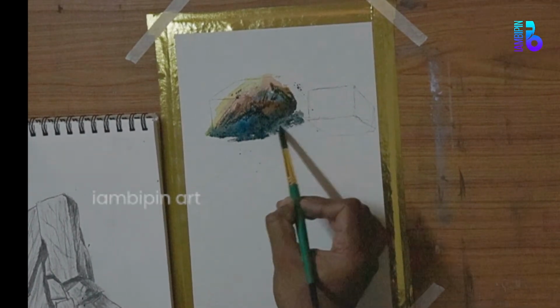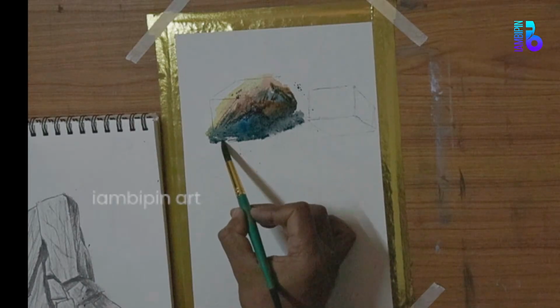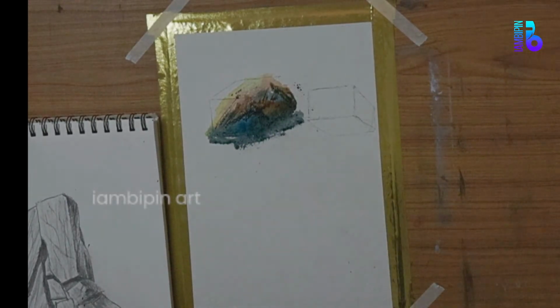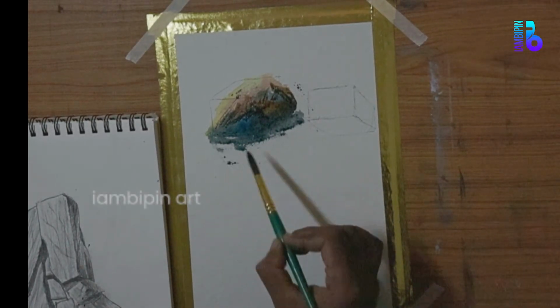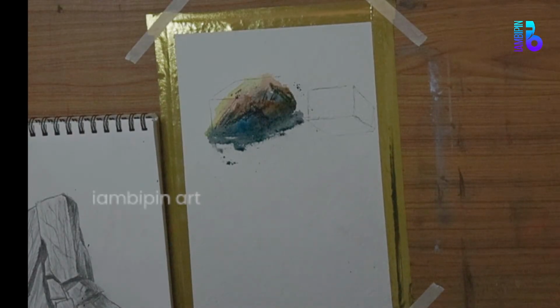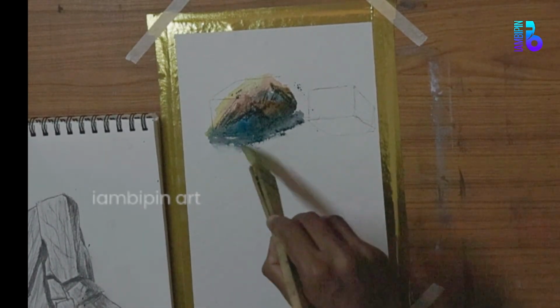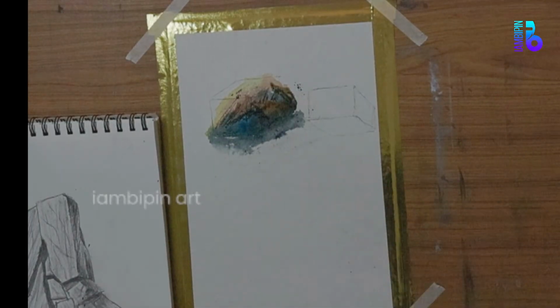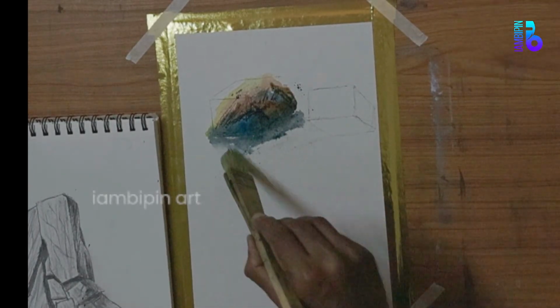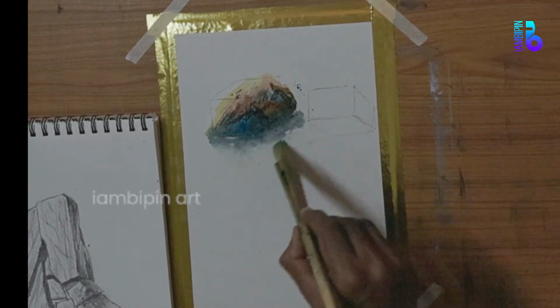Now this is the shadow. This is a 300 GSM handmade paper.